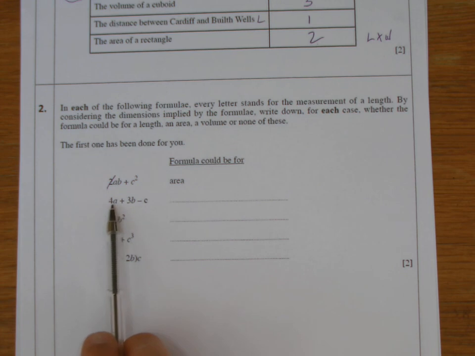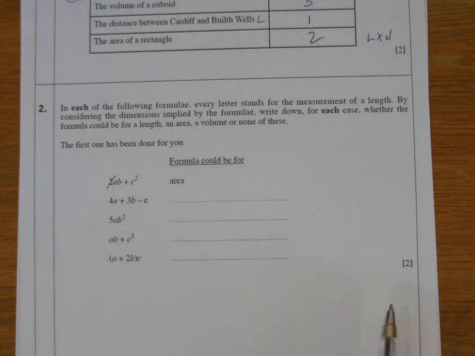Here, again, we've got 4a plus 3b minus c. Your a represents a length, doesn't it? They haven't necessarily called it L, but it doesn't matter what letter they used, it's a length. The fact that there's a 4 in front of it just means that it's been multiplied by 4, so the length has got 4 times longer. It doesn't make any difference, it's still a length.